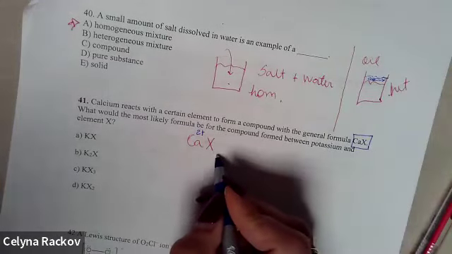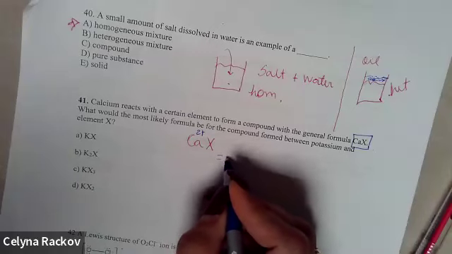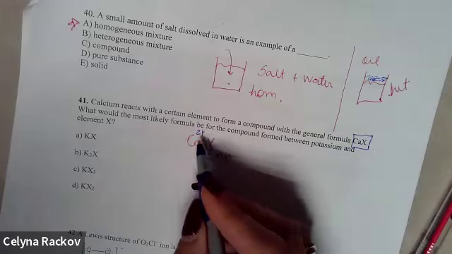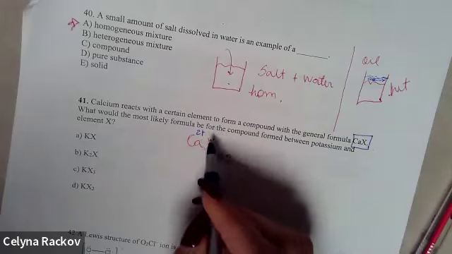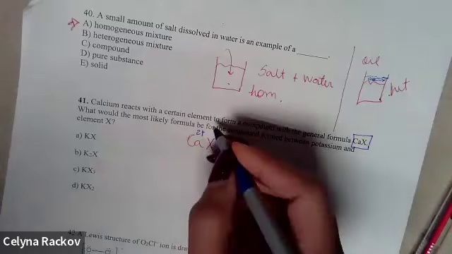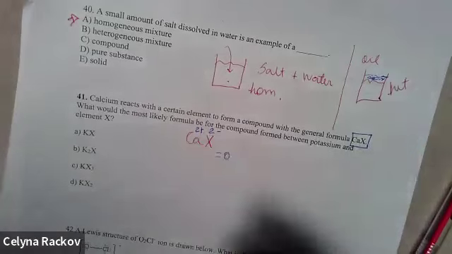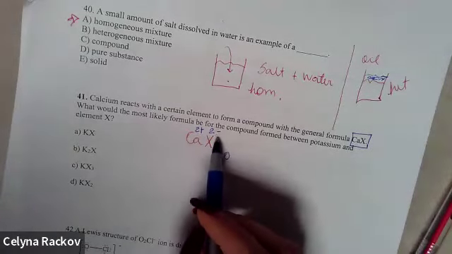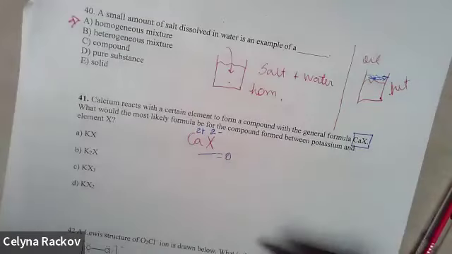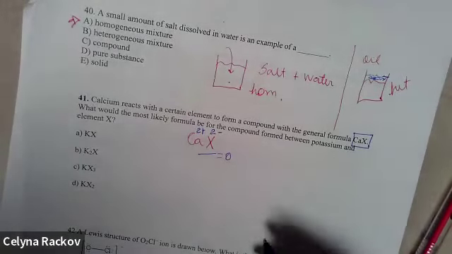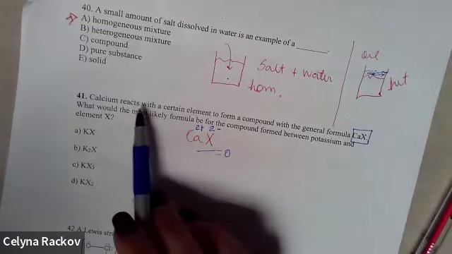So remember, the net charge of the compound should be 0. So which charge will be for X here? It will be a 2 minus. 2 plus 2 minus 2, 0. So you know now that X is a 2 minus element. Now let's answer that case here.